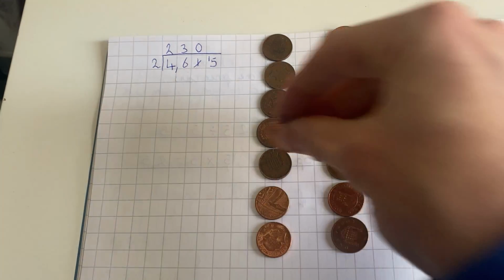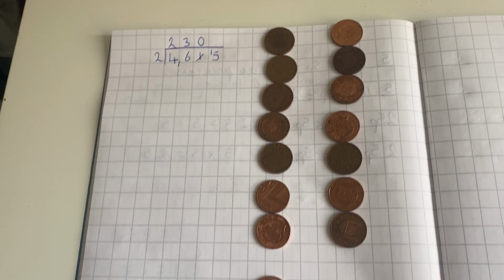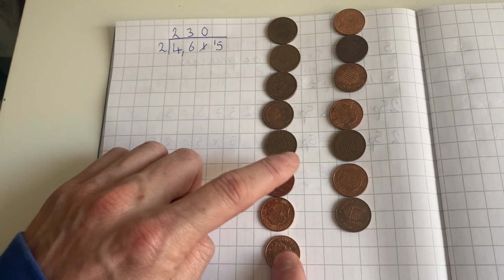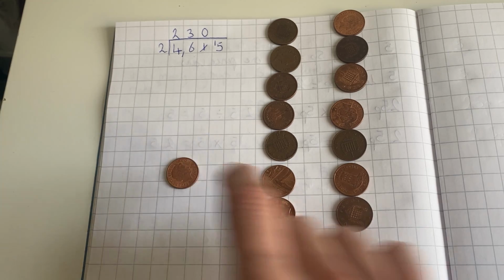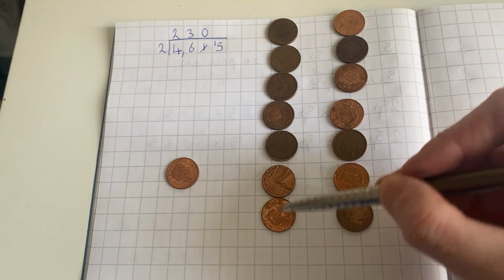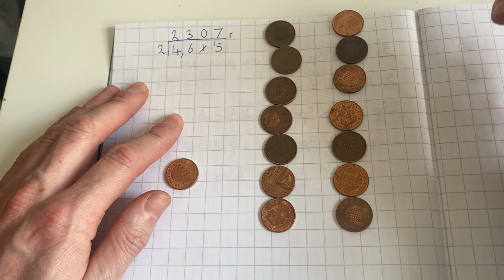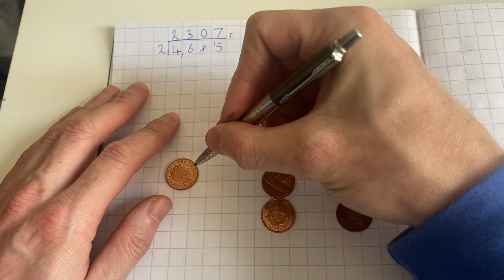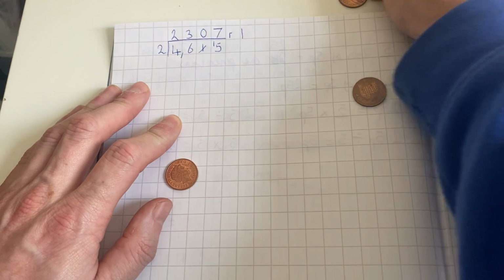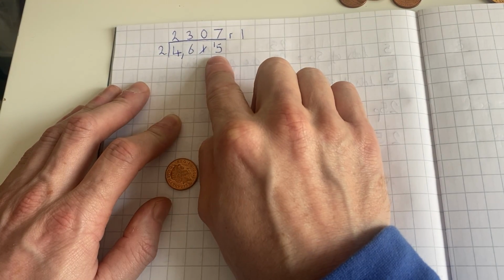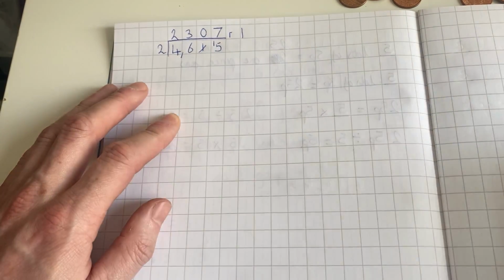But what we have left over is 1. I can't put this into this group here because that means there'll be more in this group, and I can't put it in this group because there'll be 1 more in this group. So this is our remainder. So we take the value of one group, which is 7, and then we put a small r to say remainder, and the value that we have left, 1. So the answer to 4,615 divided by 2 equals 2,307, remainder 1.